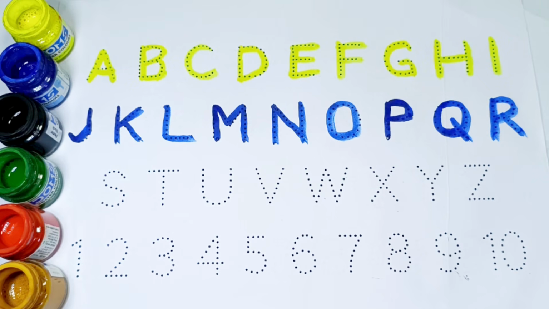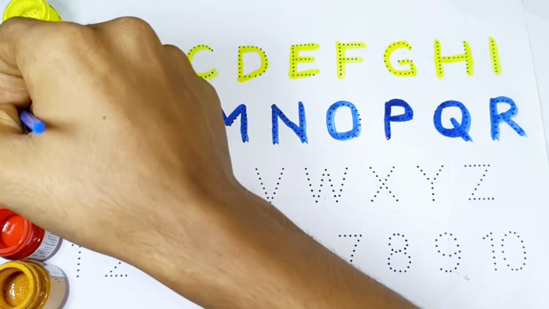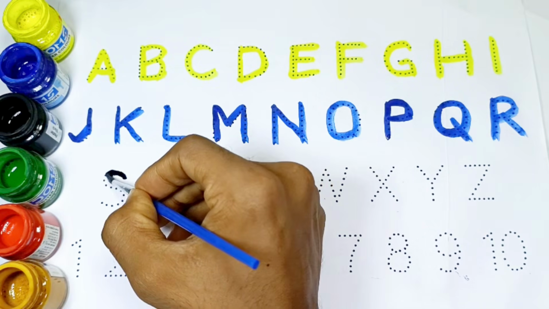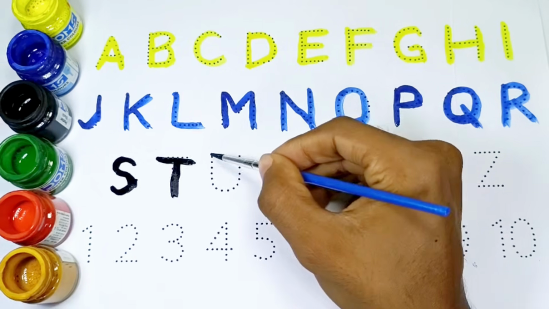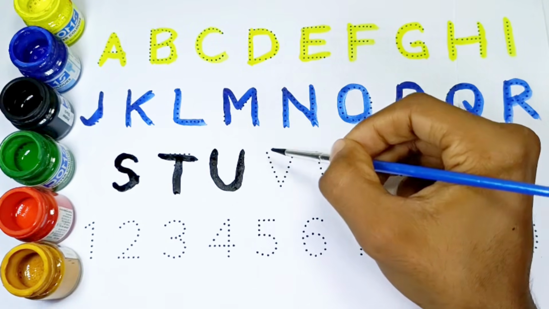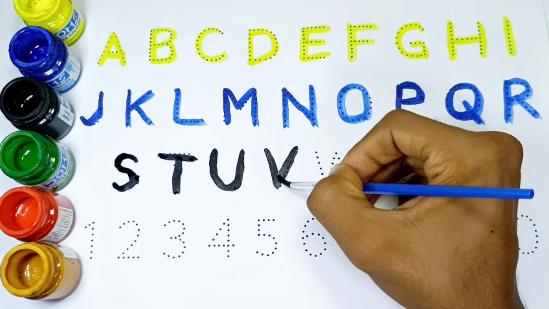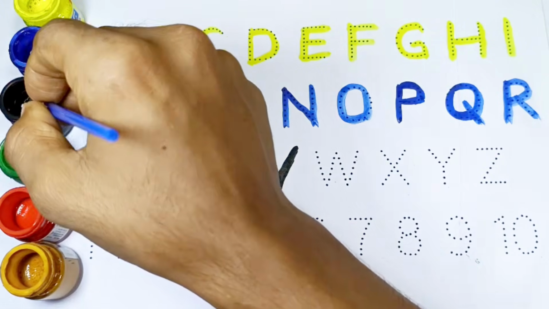R for rose. Kids, now you draw S and use black color. S for sun. T for teacher. U for umbrella. V for van.